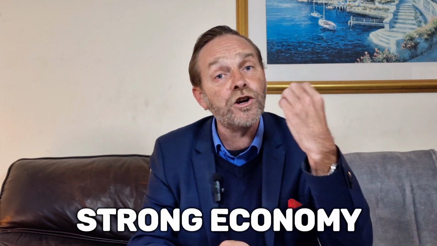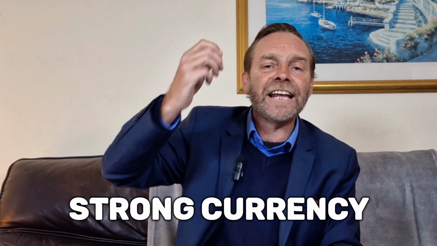And the reason for that is the strength of a country's economy means that country's currency potentially should be stronger as well. So how do you measure a country's economy? And how do you measure if a country's economy is growing or declining, which could also mean in the future that currency could increase but also decrease?